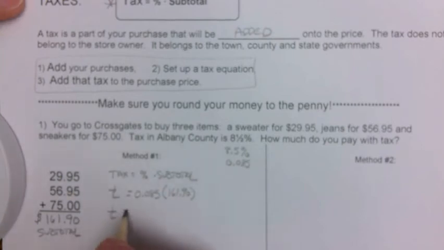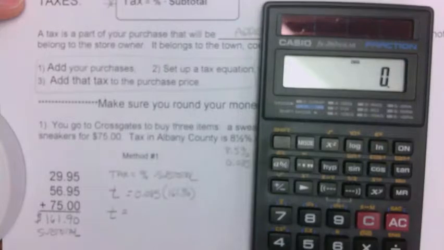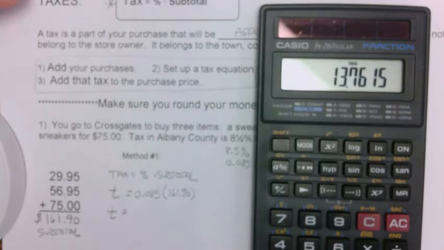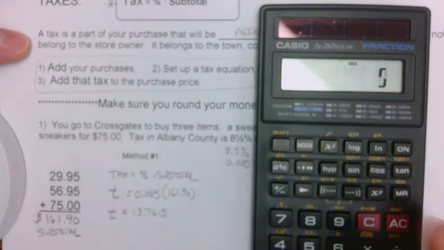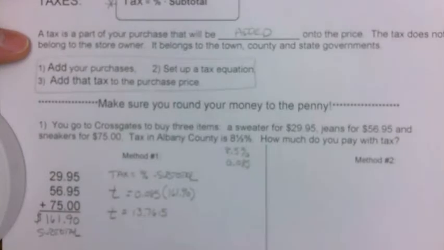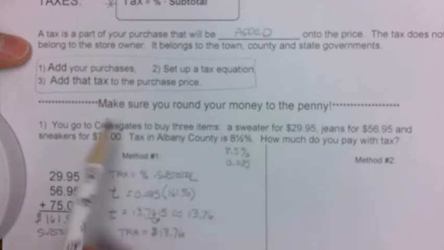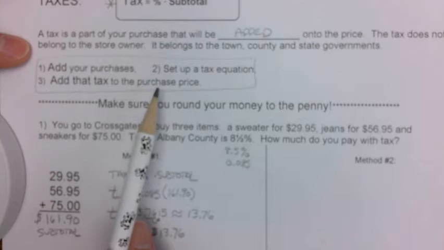So to get the value of T, we have to multiply 85 thousandths by $161.90. And we get 13 and 7,615 ten thousandths. But remember that tax is money. This can't be our answer because we've got to round it to the nearest hundredth. 76 hundredths. That one isn't enough to round us up, so we'll keep it at 13 and 76 hundredths. So the tax would have to be $13.76.